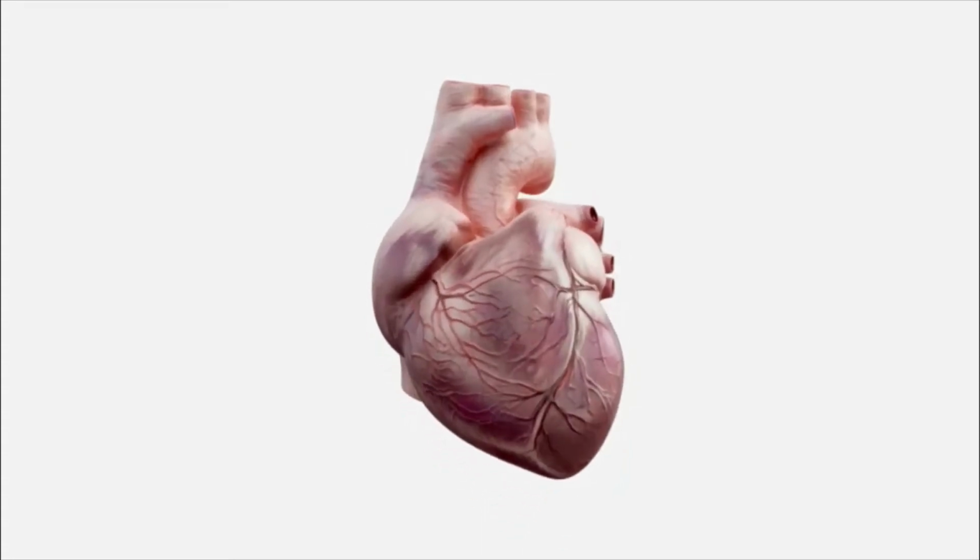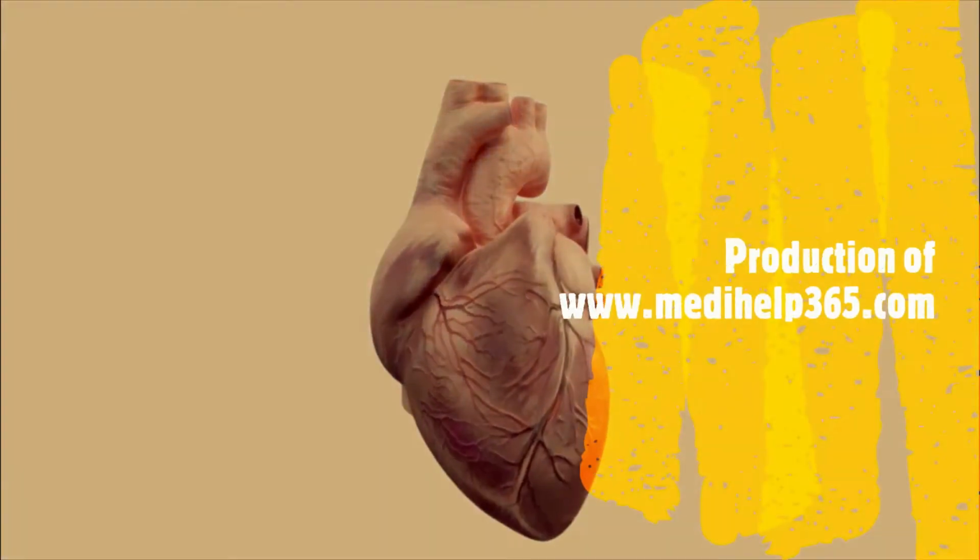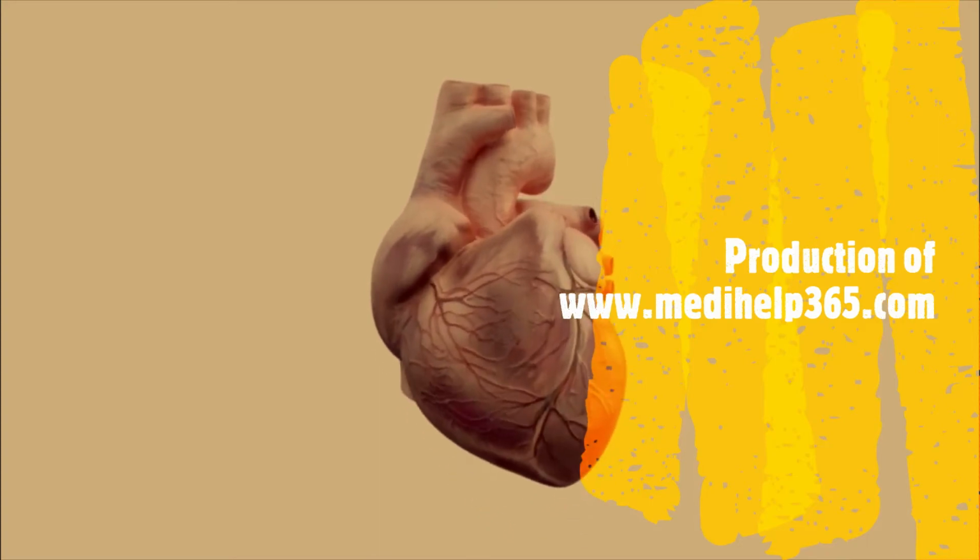Knowing details about heart failure, HF, risk factors, prevention and treatment.